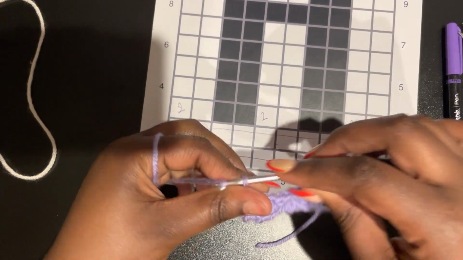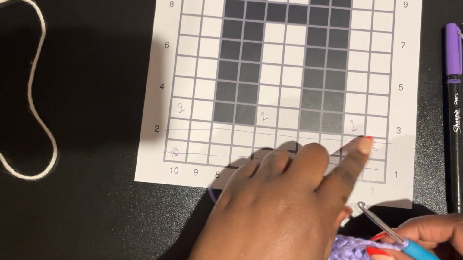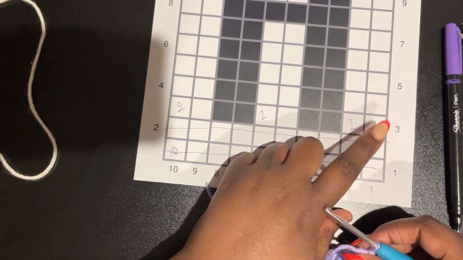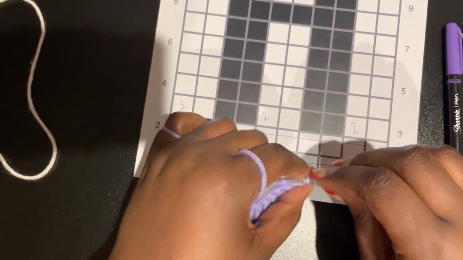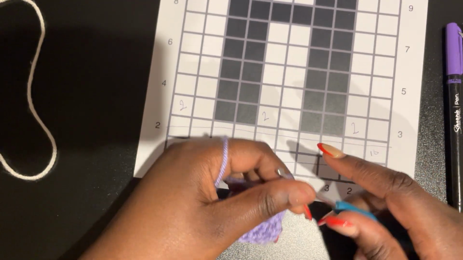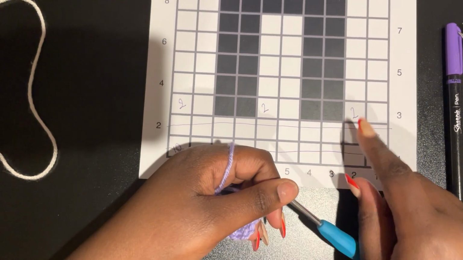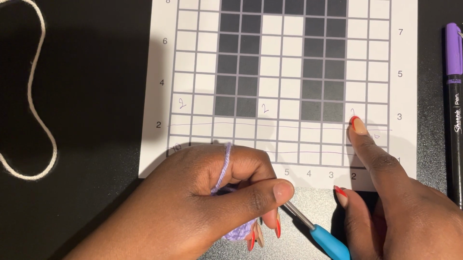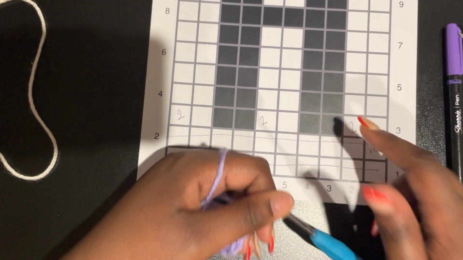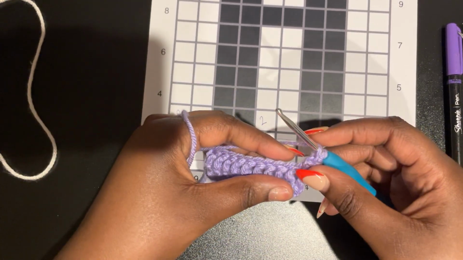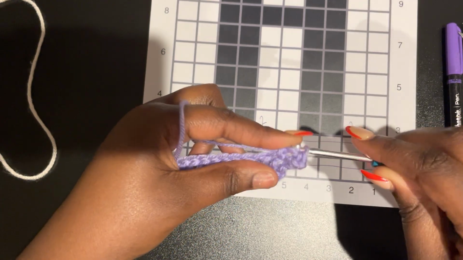Okay, so we're going to chain 2 again. 1, 2. We're going to turn our work and we're going to do 1 double crochet first, right? 1 in your first stitch from the hook. Now for your second one, you're not going to finish this with the color you're using for your base. You're going to do it halfway and switch to this color, and I'm going to show you exactly what I mean. So yarn over, pull it through, regular double crochet, pull it through 2.